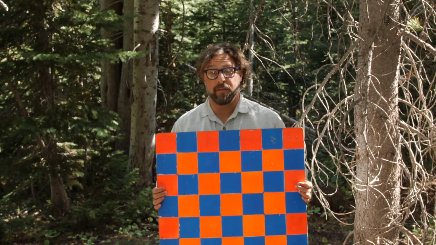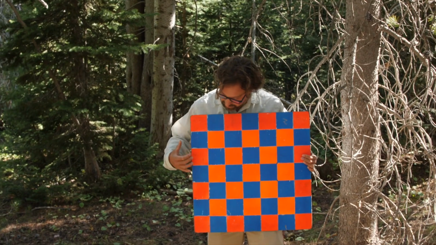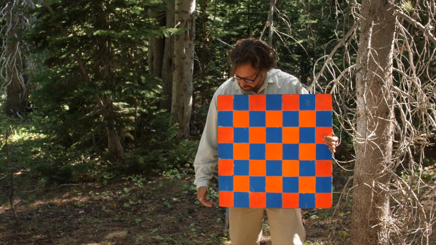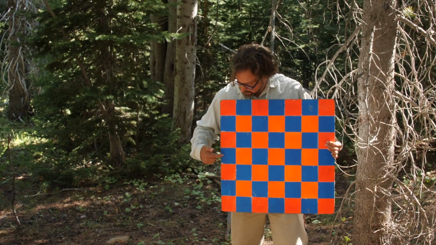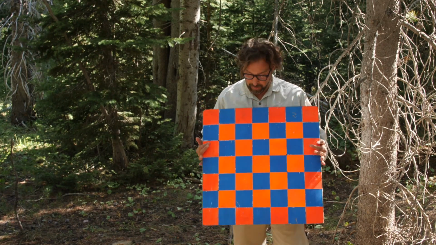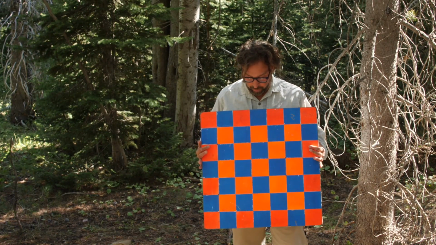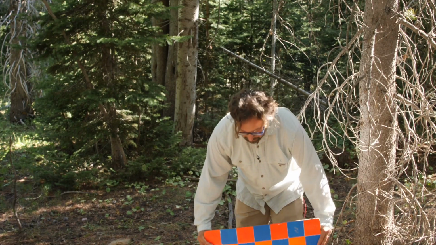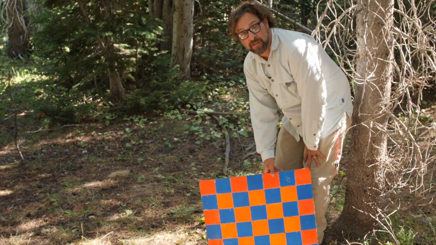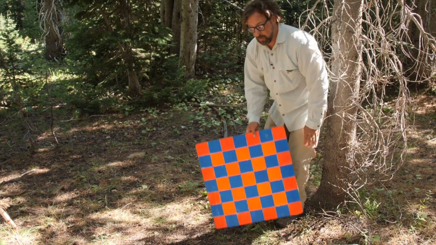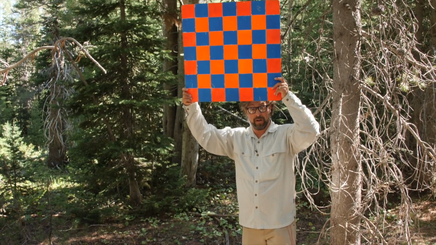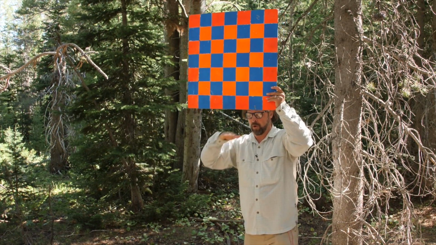This is a cover board. It's a checkerboard, and today it's orange and blue, but the colors really don't matter. What matters is that there are 7 squares on each side, so there are 49 squares on this board. We're going to lay it at the surface to look at what the snowshoe hares see in the summertime, and then we're going to put it up high at 2 meters to estimate what the snowshoe hares see in the wintertime when there's a whole bunch of snow.